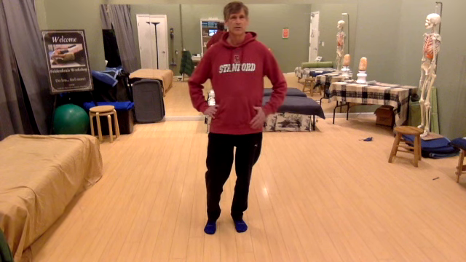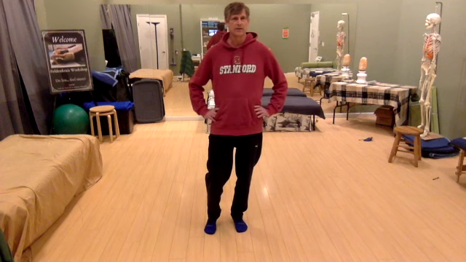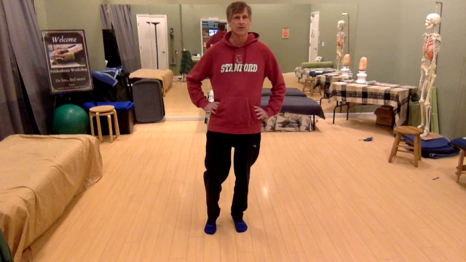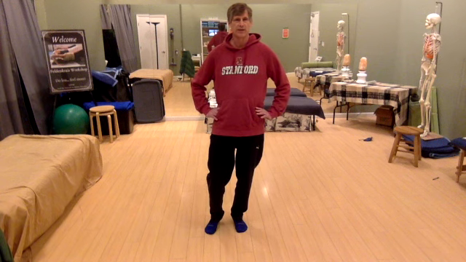Feeling support from the left leg. And then letting the right leg soften. And if I'm pushing a little with the right leg, you can see how that side's a little higher. If I let it soften, you can see my pelvis dropping on this side and evening out.